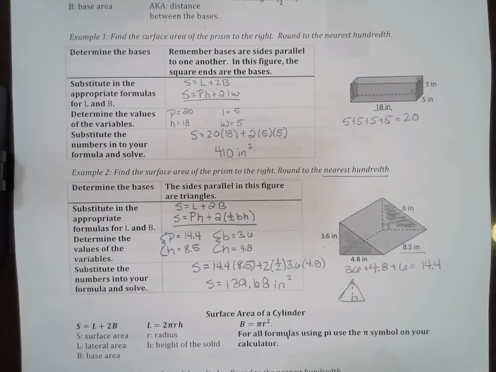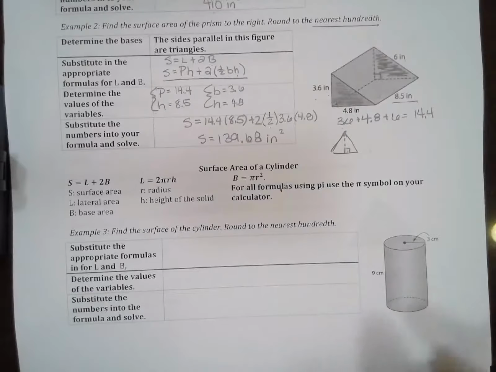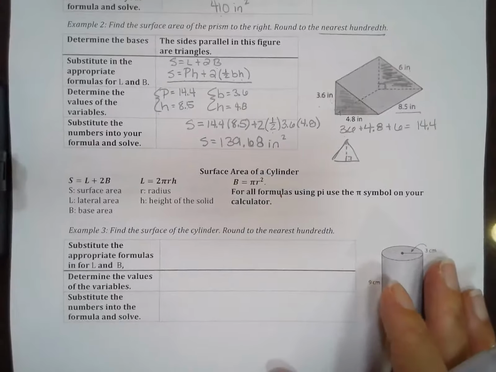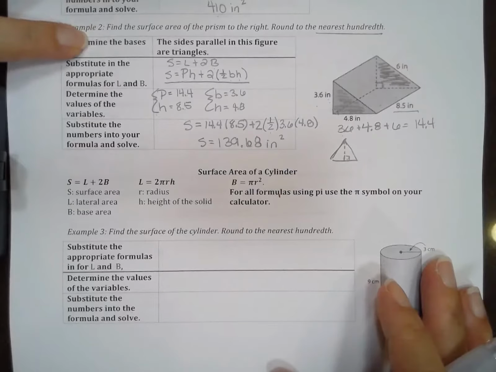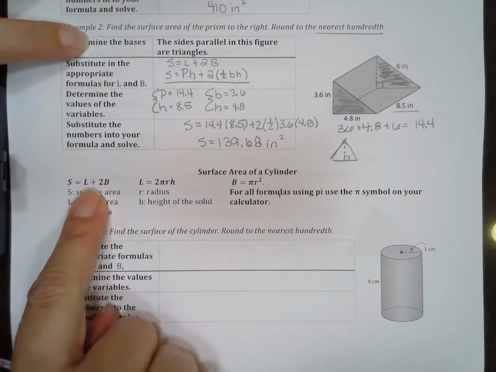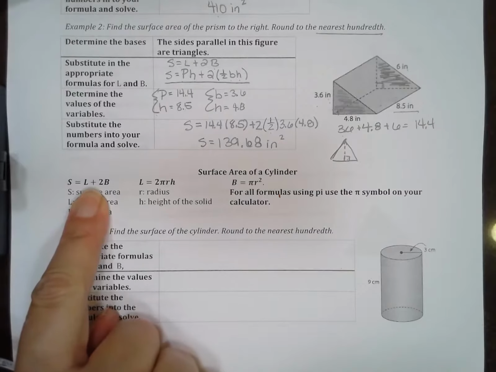139.68 inches squared. Now, the third figure we want to look at is a cylinder. We put the cylinder with the triangular and the rectangular prism because it has the same generic surface area formula.